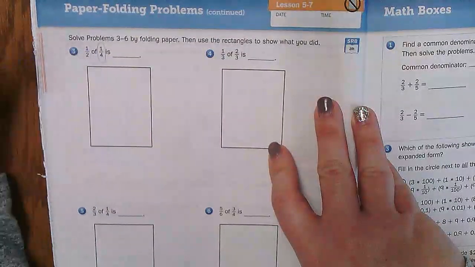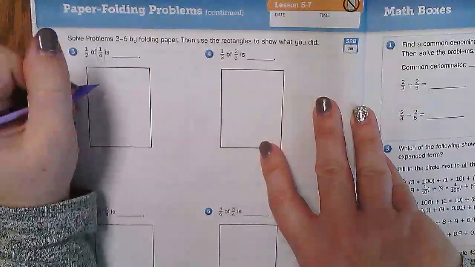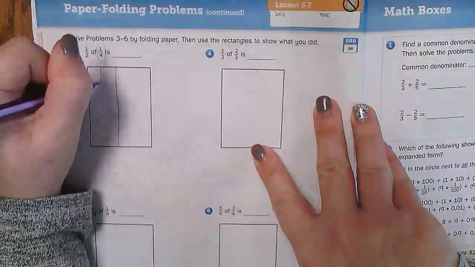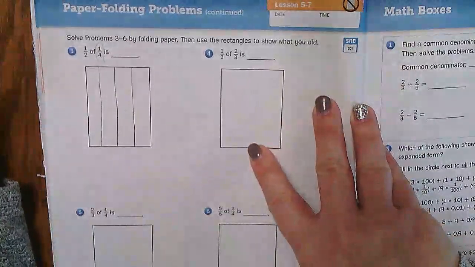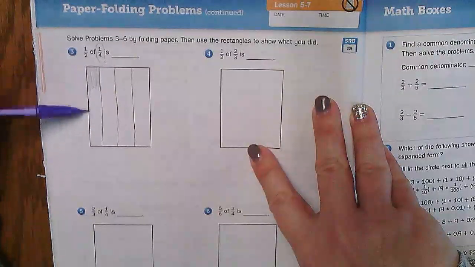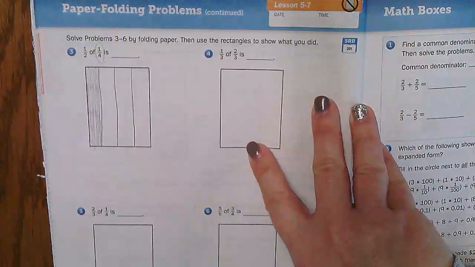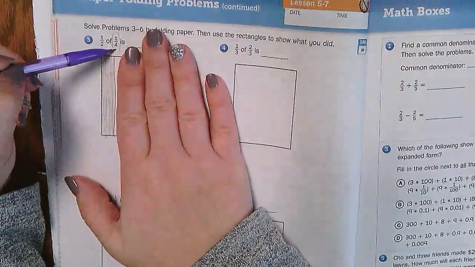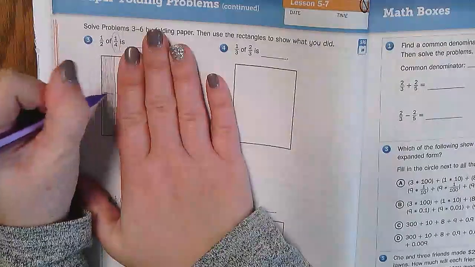So I'm starting with 1/4. Here I cut it into fourths, and I really only have 1/4. I'm imagining that the rest of it's gone. And then of this 1/4 I need half of it, so I cut this in half.